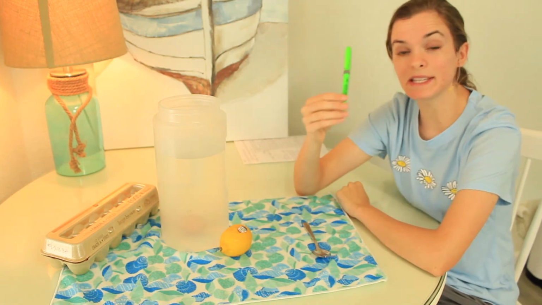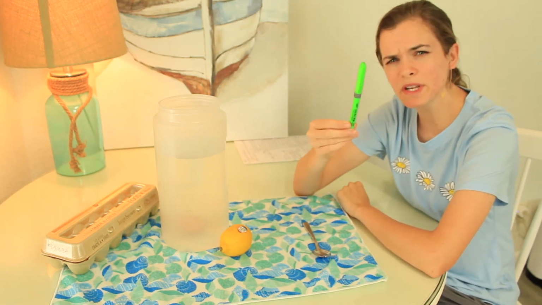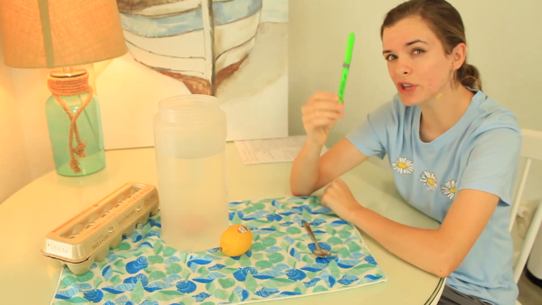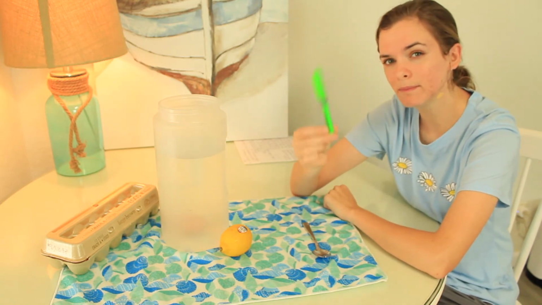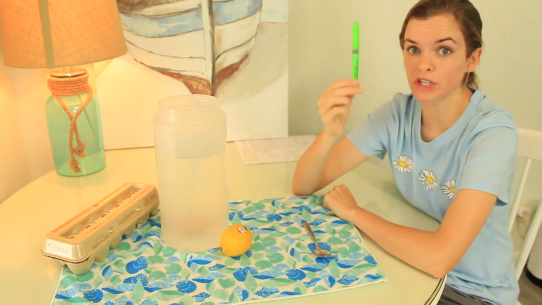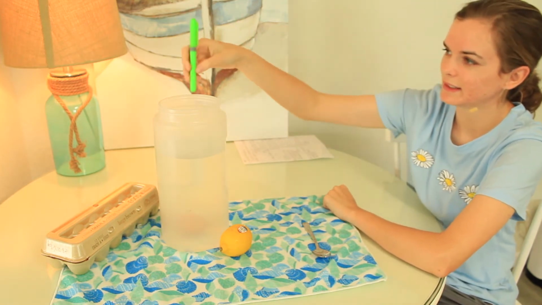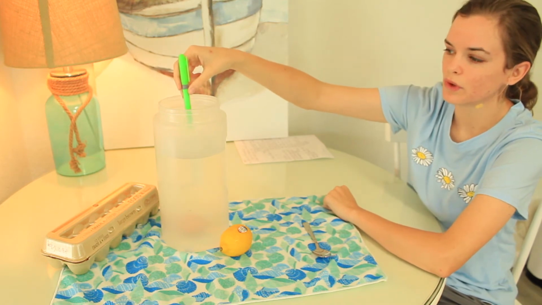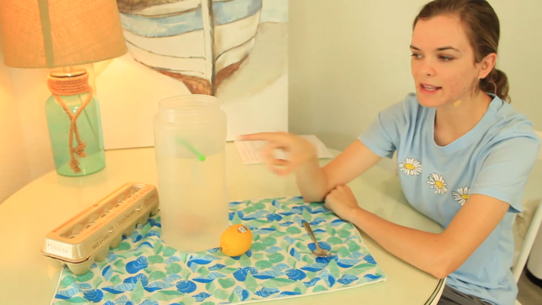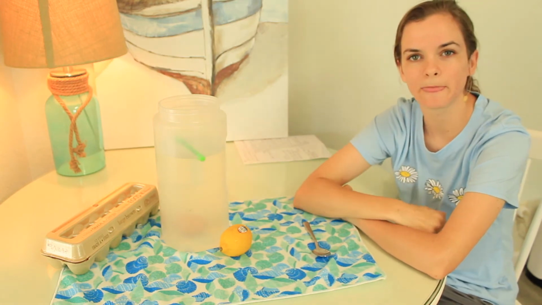My next item is my highlighter. Make your prediction. Do you think my highlighter will sink like my egg, or do you think it might float? Make your prediction. Now let's see if your prediction is right. 1, 2, 3. All right, so my highlighter floats.